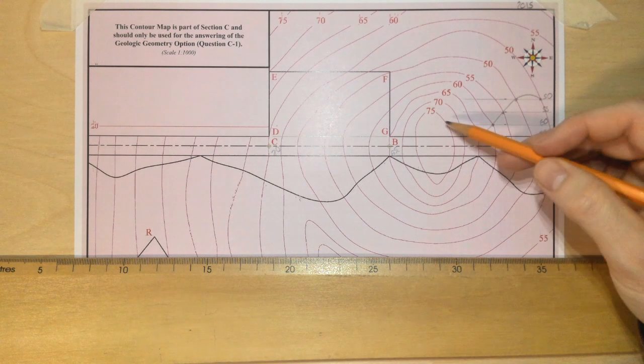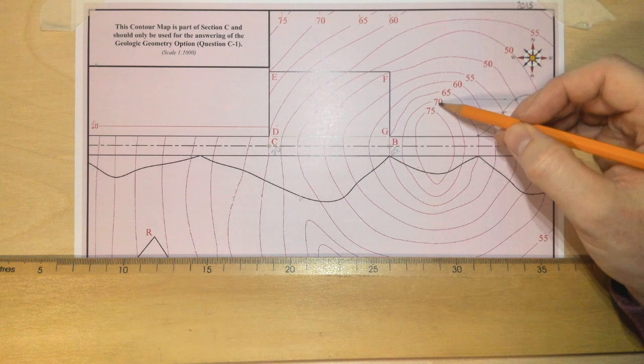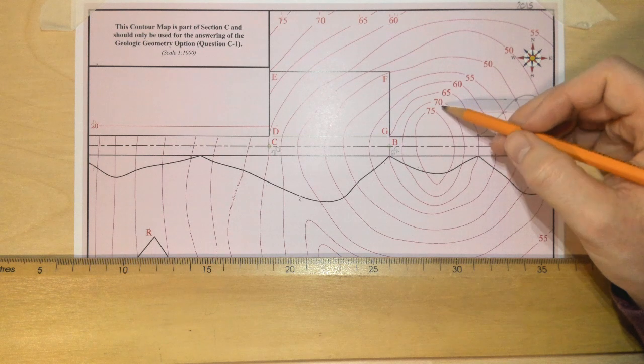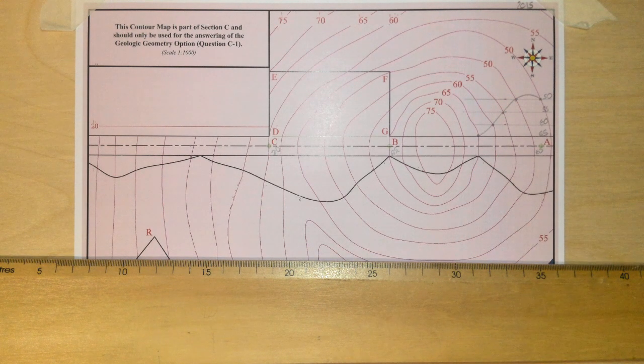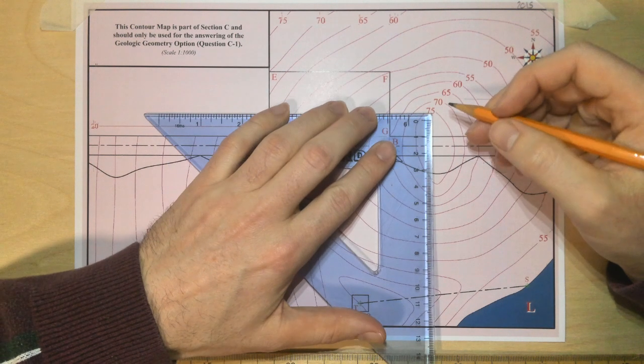Next one now we're going to be cutting. Cutting is 1 in 1. So the vertical altitude difference between the contours is 5. So 5 multiplied by 1 is 5. So there's 5 millimeters between the lines over here. 2 should be enough there.